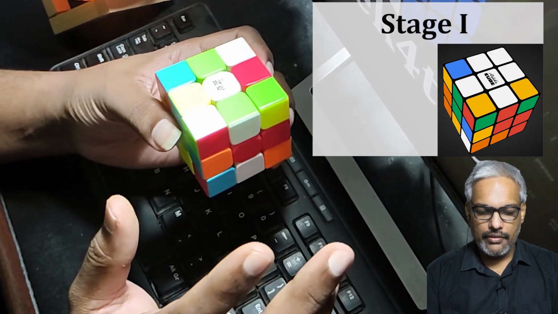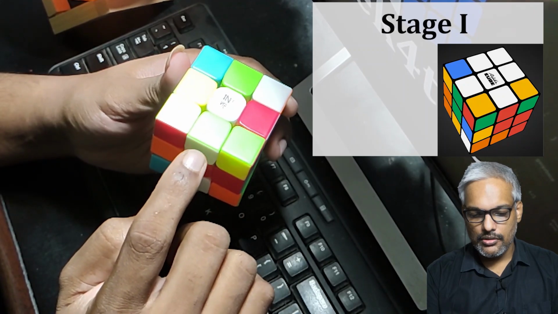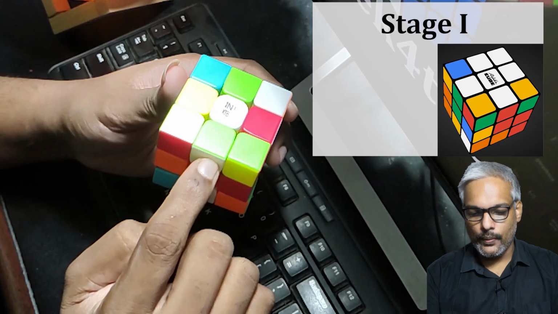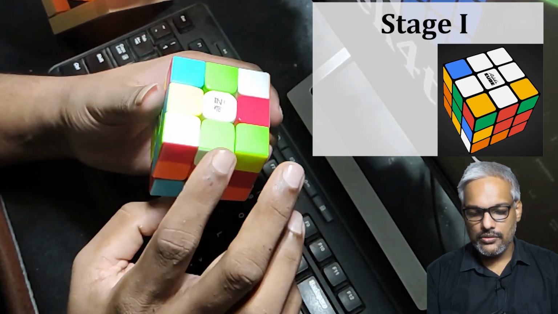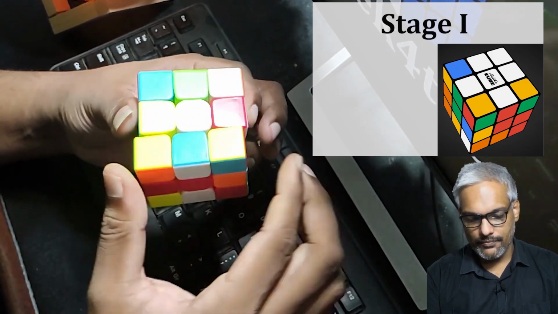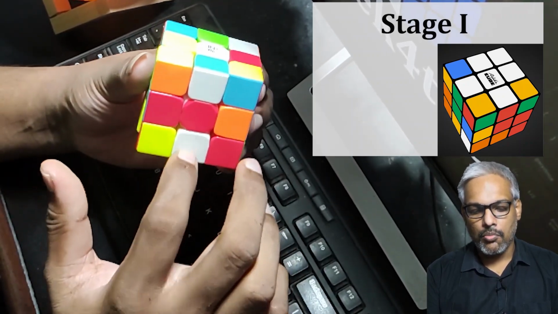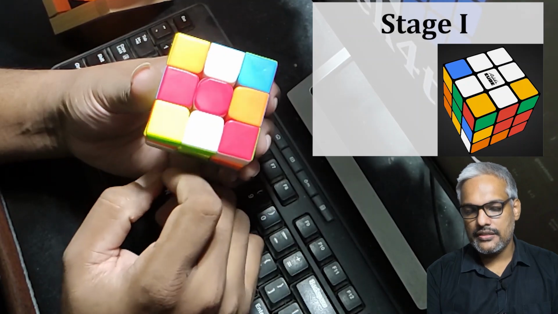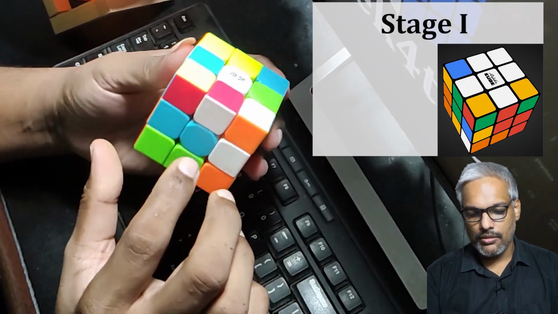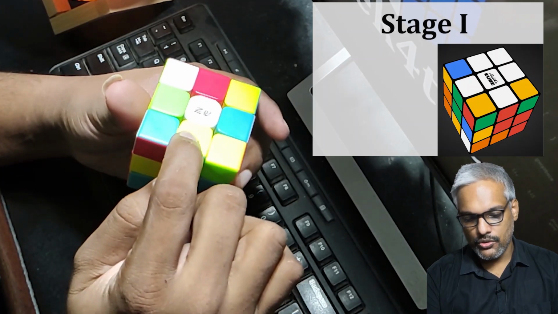So for making that right, you need to identify something like this one, which is basically green and white. So what we will do is we'll make these centermost pieces go into the bottommost layer, that is towards the yellow. Towards the yellow we need to move these things. So the centermost part, where it should come, actually it should come over here. Green should come here, white should come here.